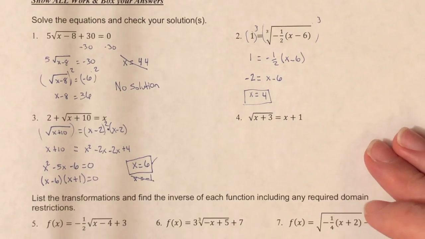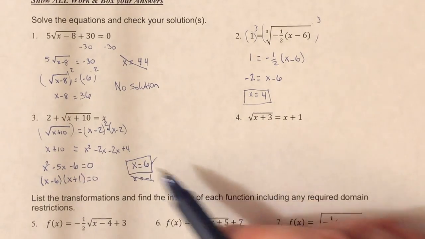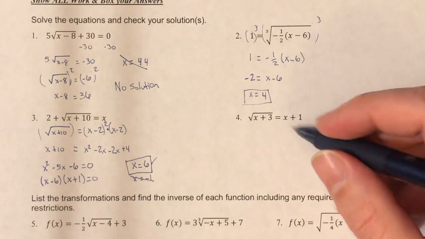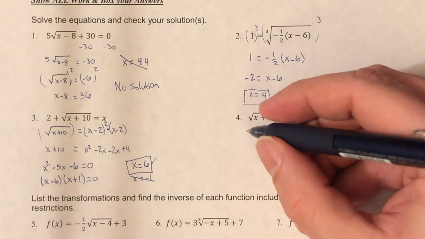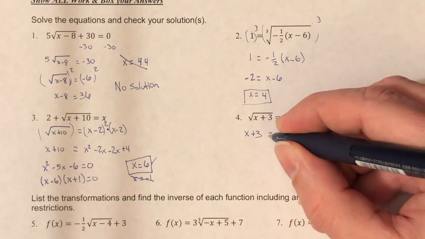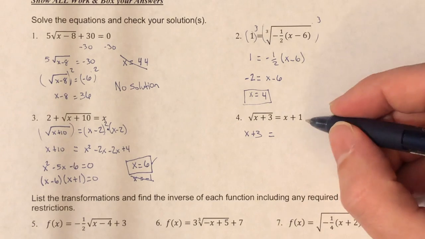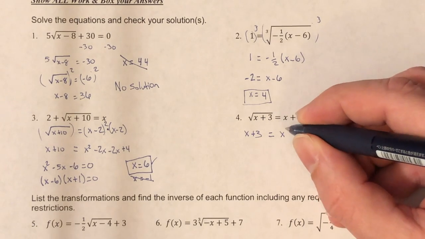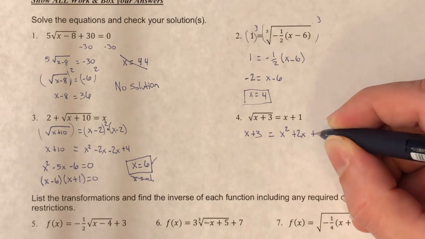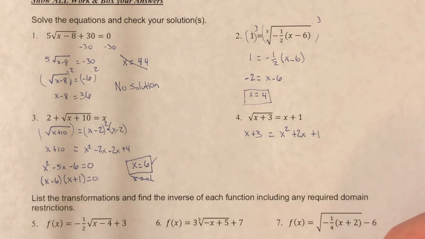For question 4, it's very similar to question 3, where you're going to need to actually do the foiling of this when you square both sides. So I end with x plus 3 equals, when I square and FOIL that, I get x squared plus 2x plus 1.